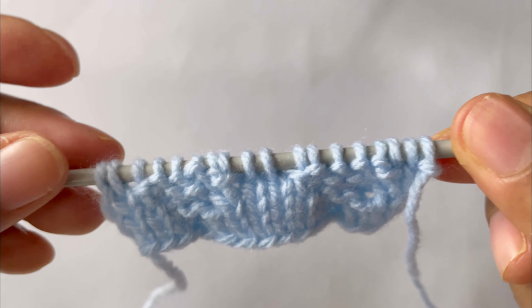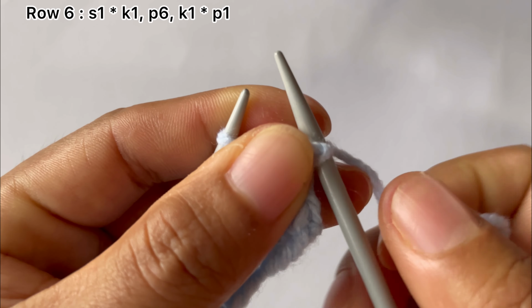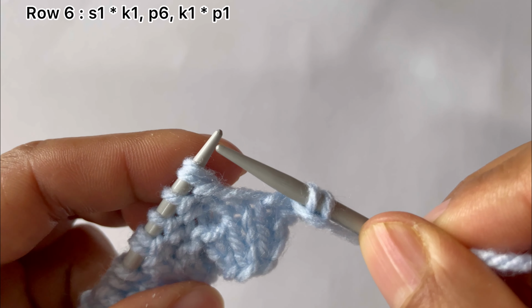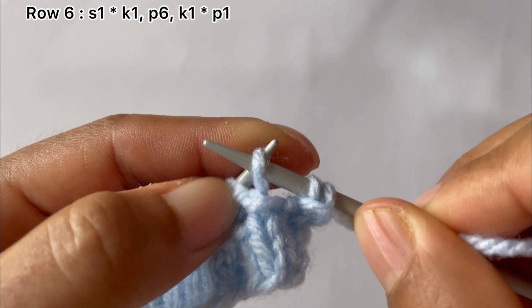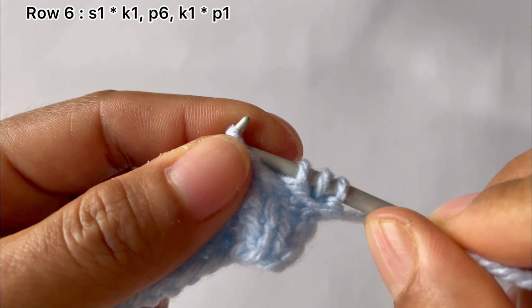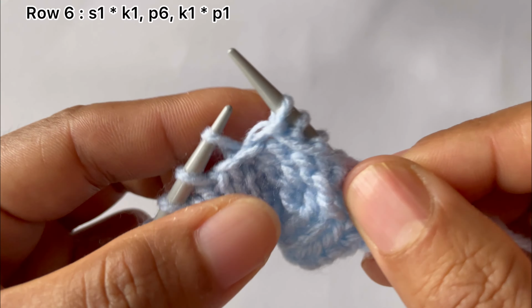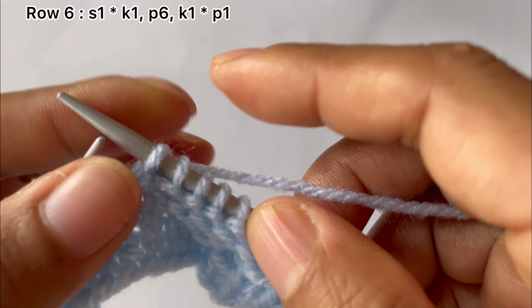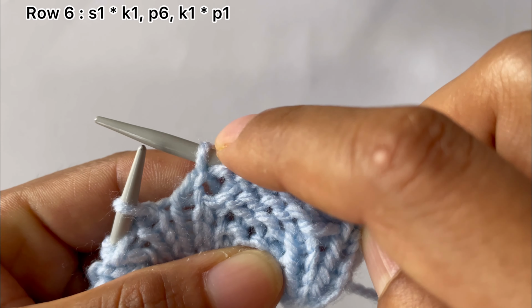Row 6, wrong side. Your edge stitch, slip, and then start the repeat from here. Knit 1, purl 4, purl 6, purl 6, and knit 1. That's the repeat. Knit 1, purl 6, and knit 1.